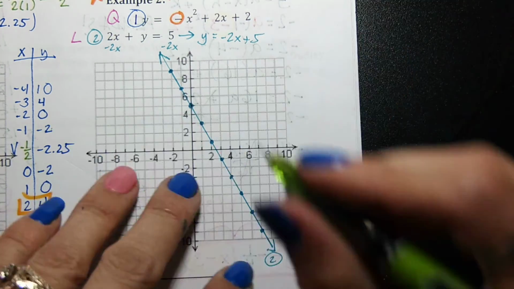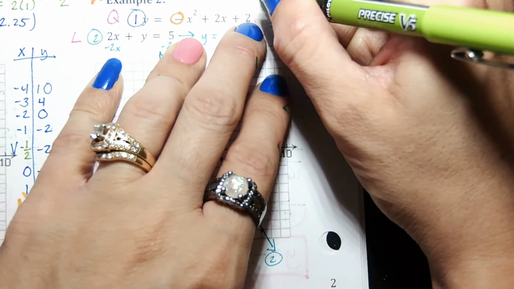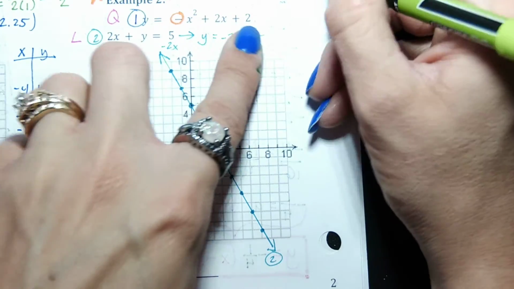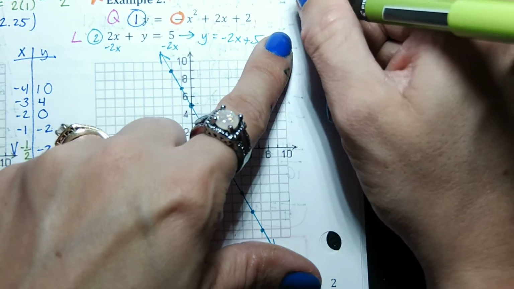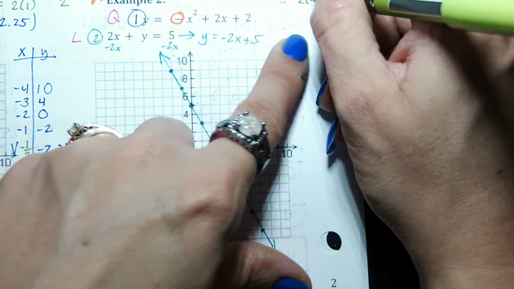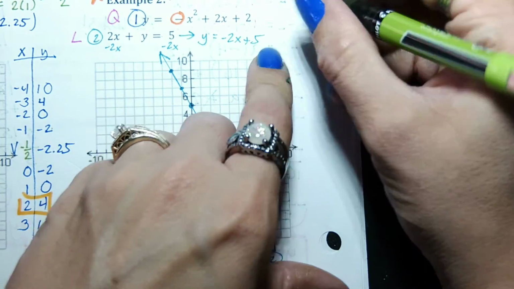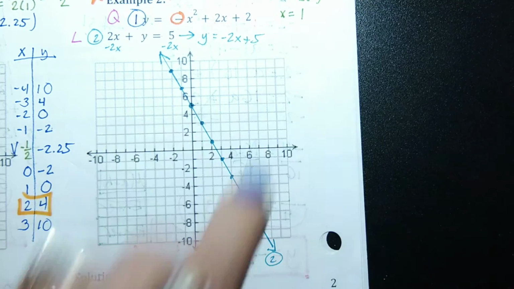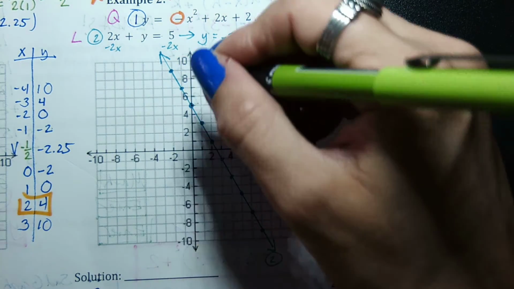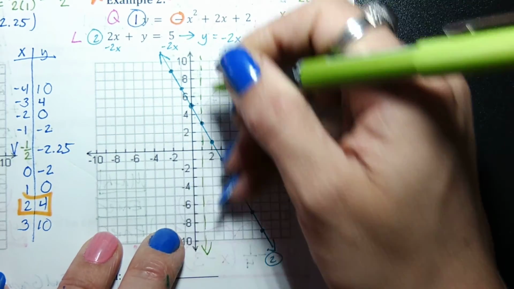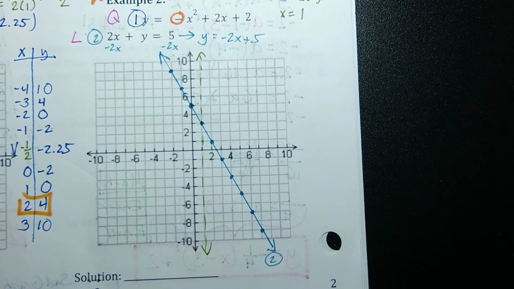We start with our axis of symmetry. Negative b, negative 2, over 2 times the a value of negative 1. So I get negative 2 over negative 2. And my axis of symmetry is x equals 1. So I'm going to go ahead and draw in that line at x equals 1.